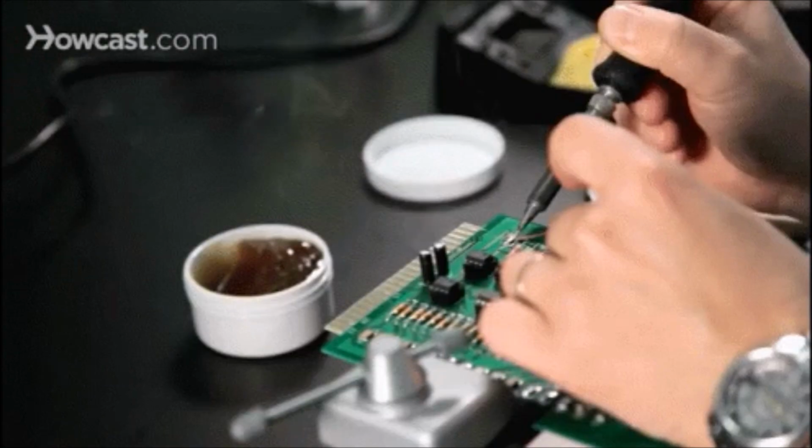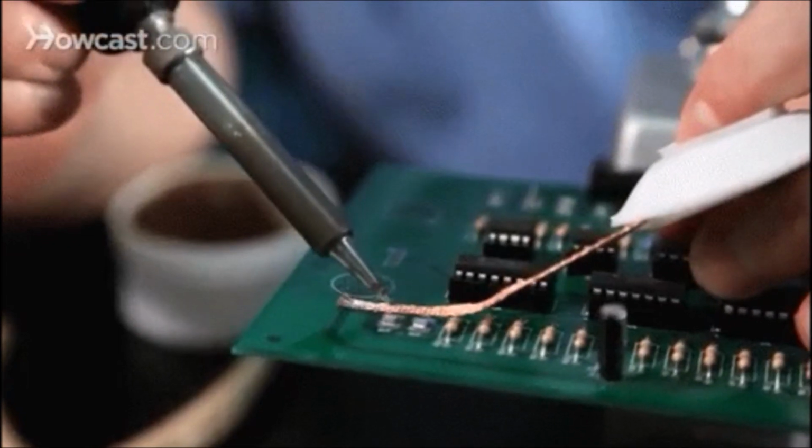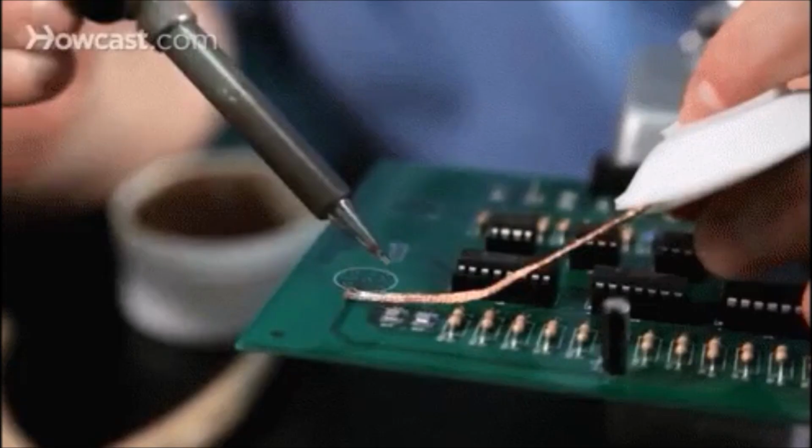Solder, another alloy which is made up of lead and tin, has a low melting point and is used for welding electrical wires together.